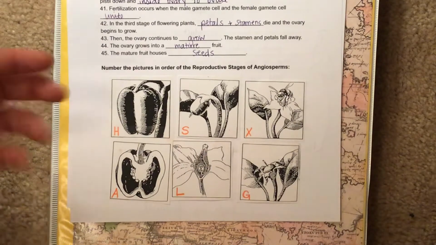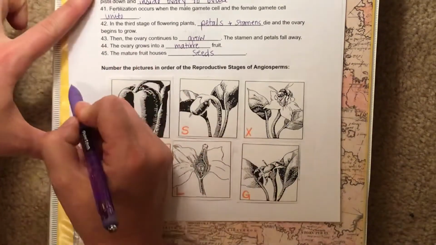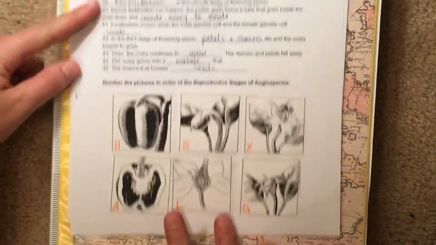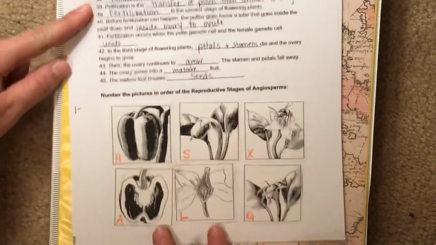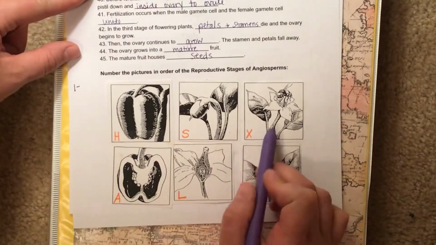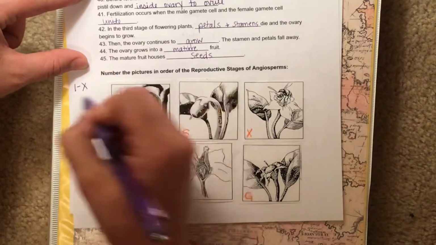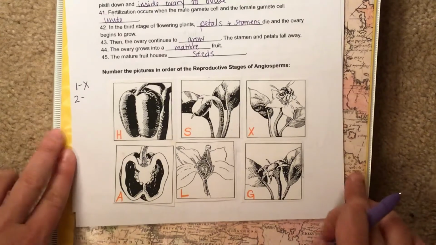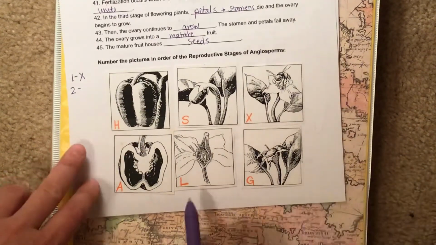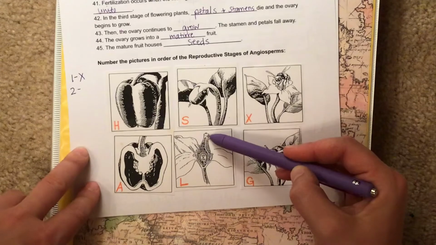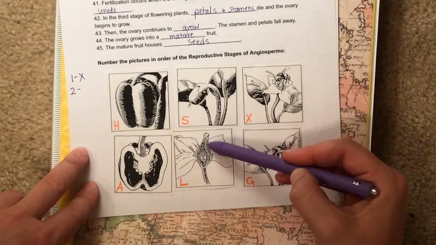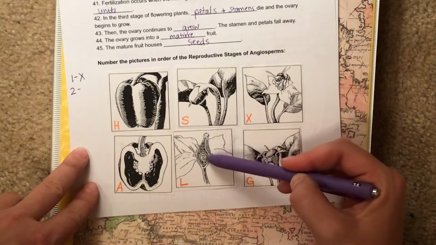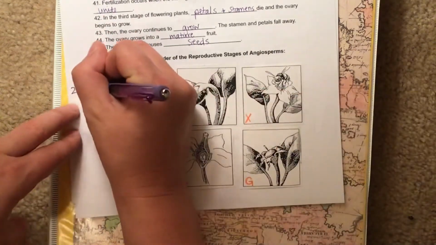So, for example, I would look at these pictures and I would say, okay, first, the first one that happens is, I said pollination up here was the first part. So the picture that describes pollination is picture X. So X should go first. Second, I know that fertilization has to happen. The picture that describes fertilization is picture L because I can see that the pollen grains attached to the pistil, the pollen tube begins to go down to the ovary, and so that the male sex cell can unite with the female sex cell. So second has to be picture L.